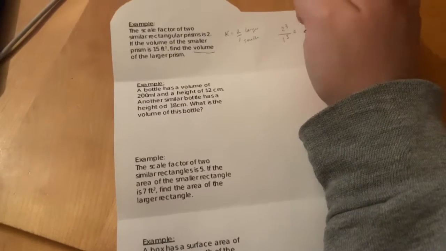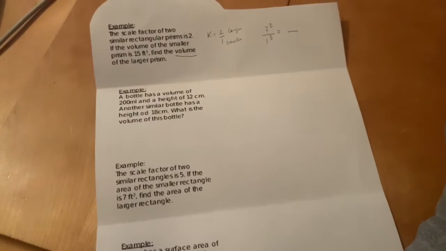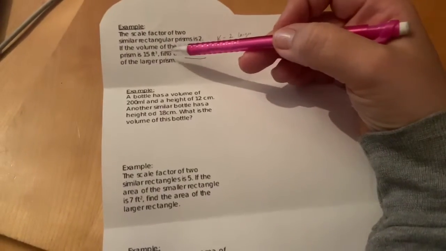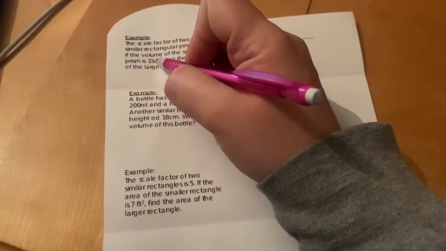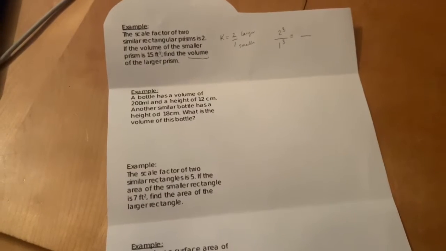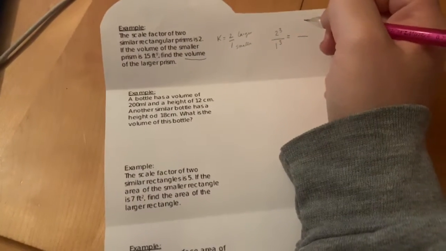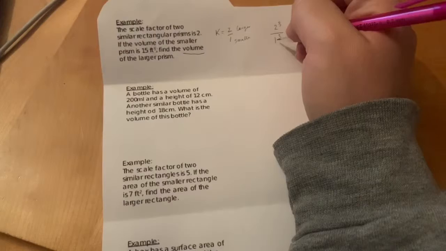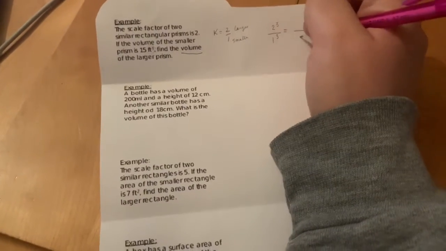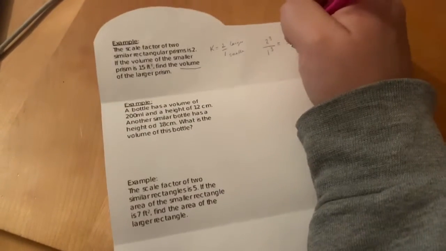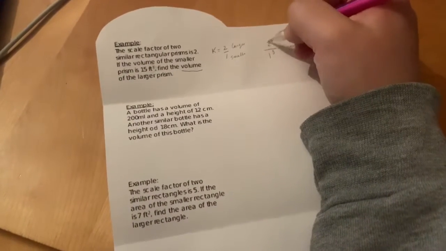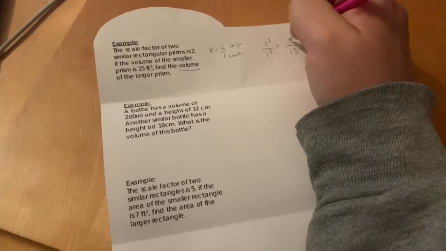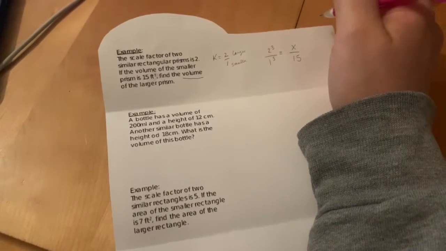And that's going to be equal to the ratio of the volumes. So it says the smaller volume is 15 cubic feet. This part is just the units, so it doesn't have to do anything with the 15. It's just the label that goes with it. But since 15 is the smaller prism, I'm going to put that on the bottom because the smaller part of my scale factor is on the bottom. So here I'm going to write 15. And I need to know the volume of the larger one. Larger is on top, so I'm going to put an X here.